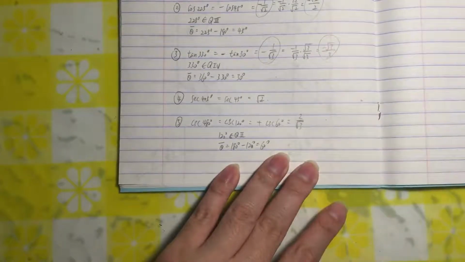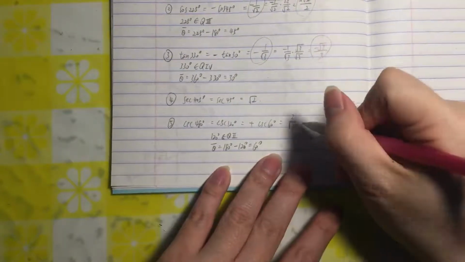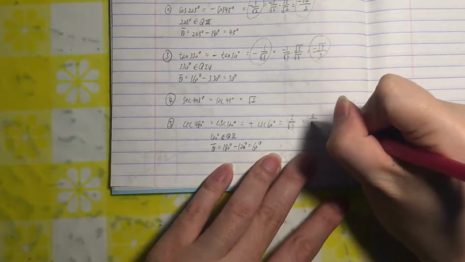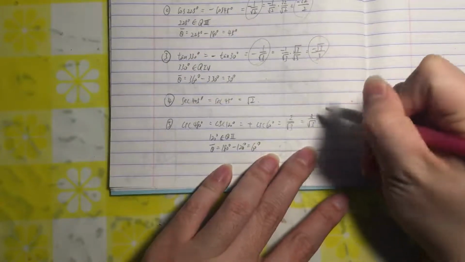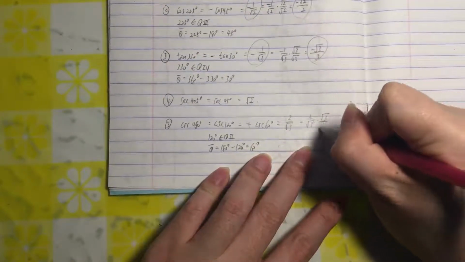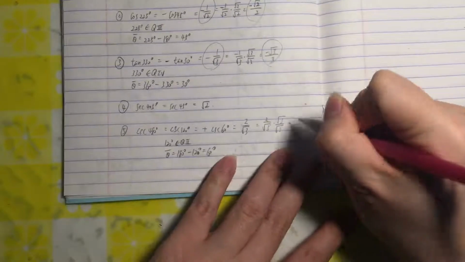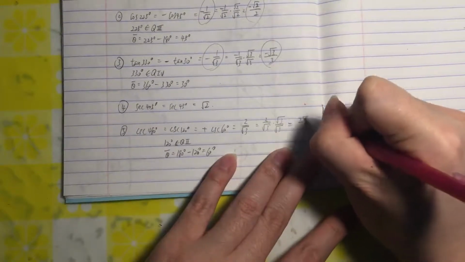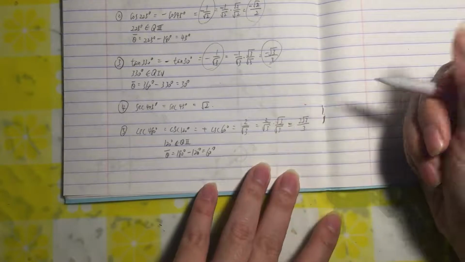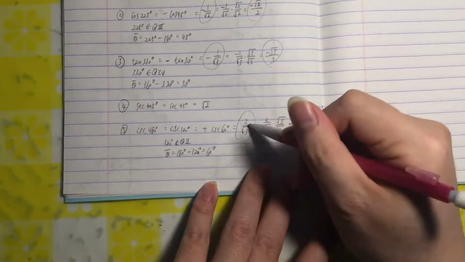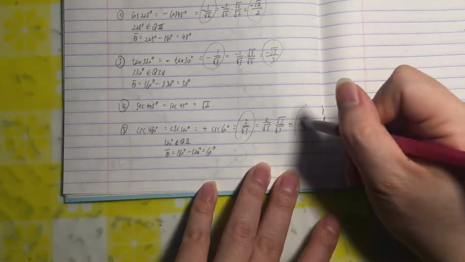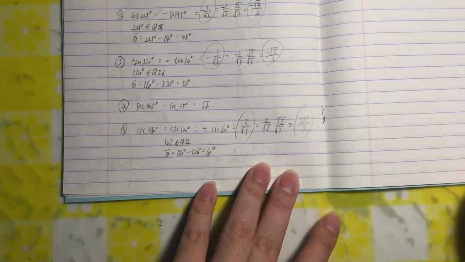Sometimes we may want to rationalize the denominator. If we rationalize the denominator, we multiply top and bottom by square root of 3. We get 2 radical 3 over 3. So the answer could be either 2 over radical 3 or 2 radical 3 over 3. Either way is okay.